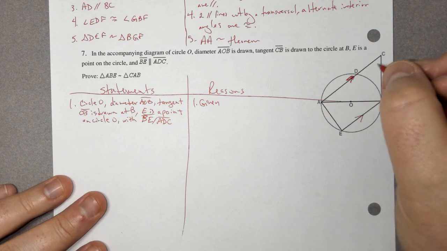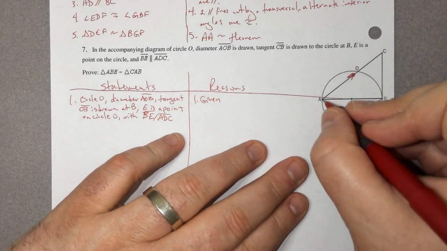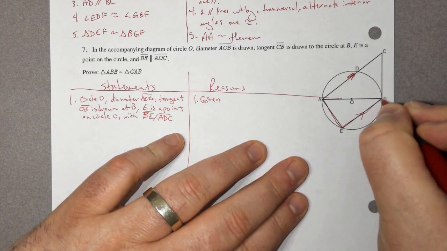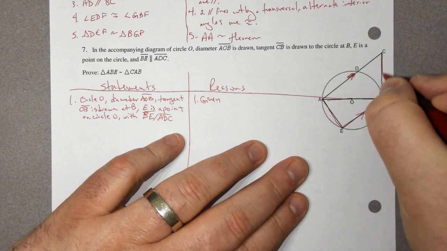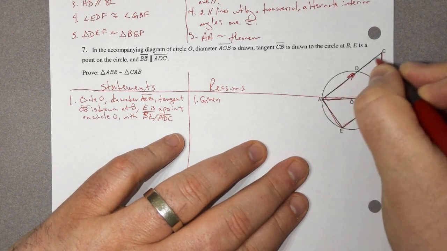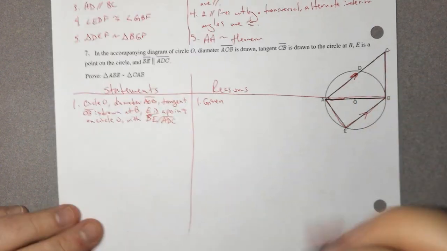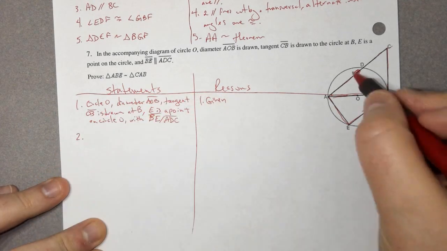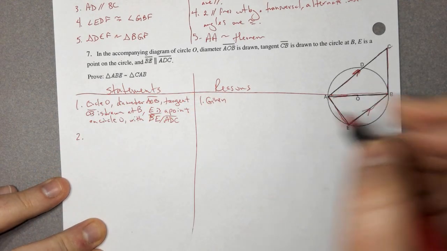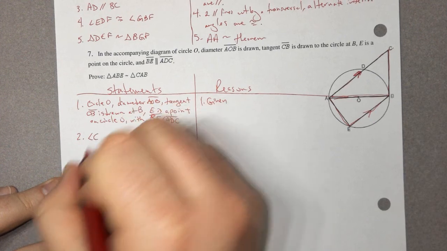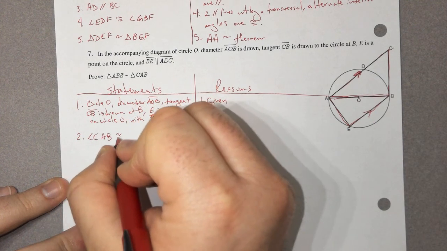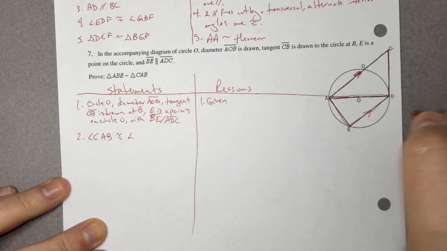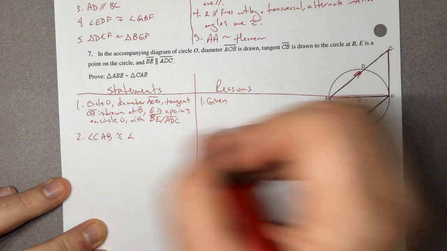So we have tangent lines, we have BE parallel to ADC. So we're trying to get triangle ABE, which is this guy down here, to be similar to triangle CAB, which is this big guy over here. So if we have these parallel lines, the first thing we're going to look for is our alternate interior angles, and you can see the Z. So we have angle CAB congruent to angle EBA.